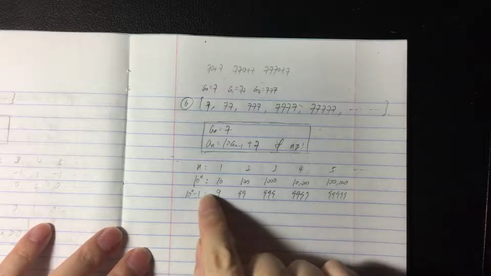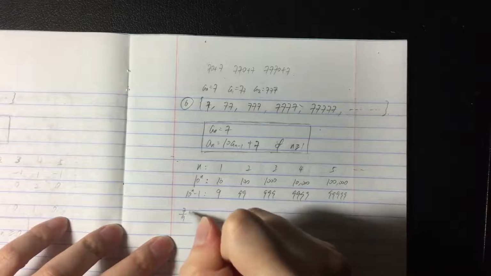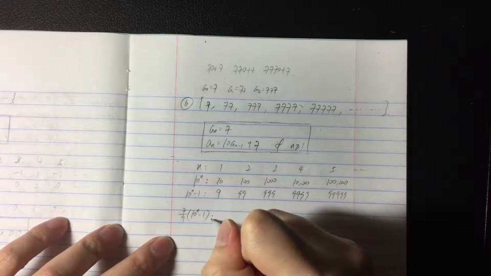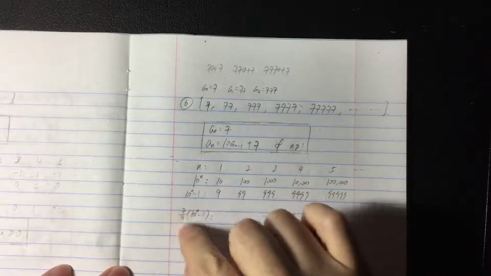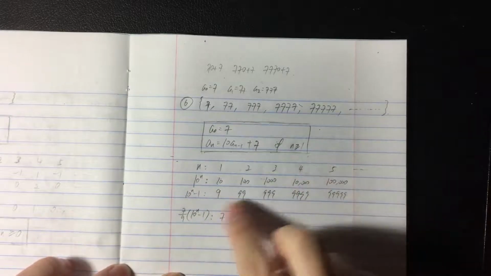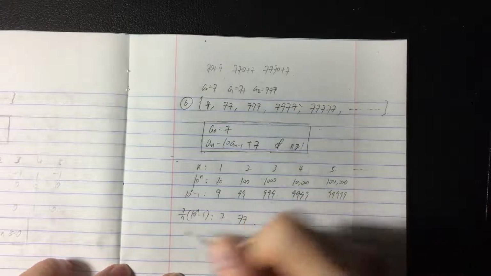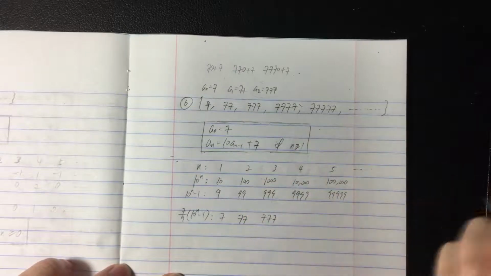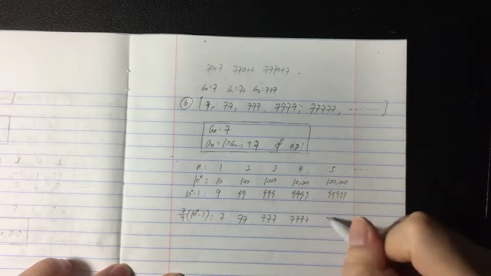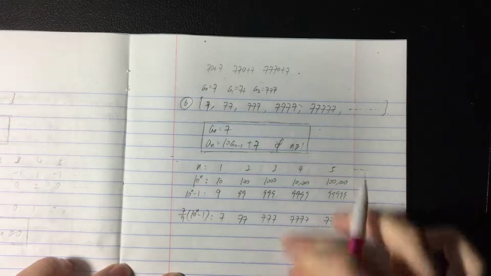Now, if I multiply each of these numbers by 7 over 9, what do I get? 9 times 7 over 9 is 7. 99 times 7 over 9 is 77. 999 times 7 over 9 is 777. And next one is 7,777. Next one is 77,777, and so on. That looks exactly the same.